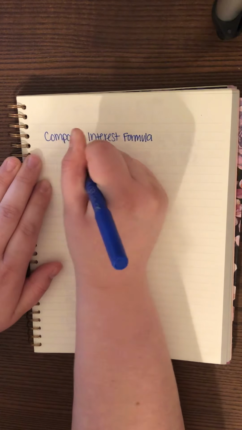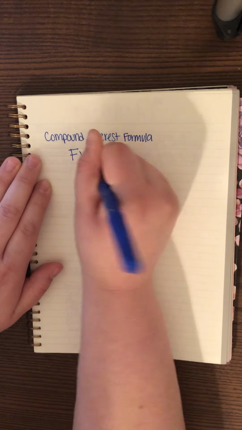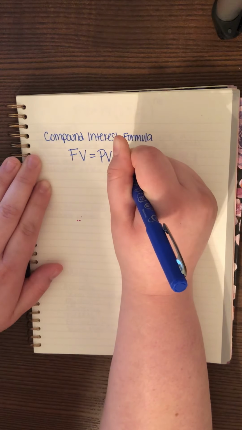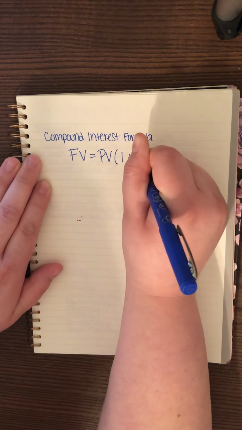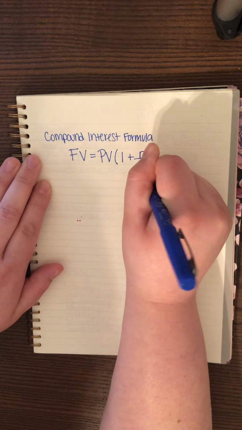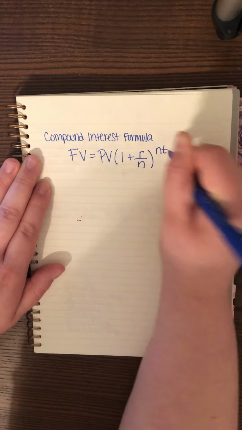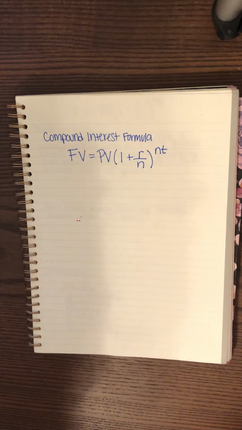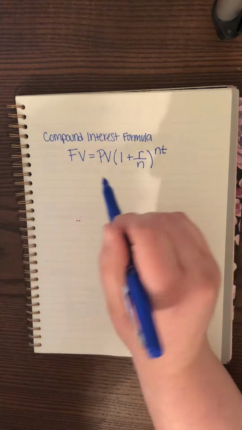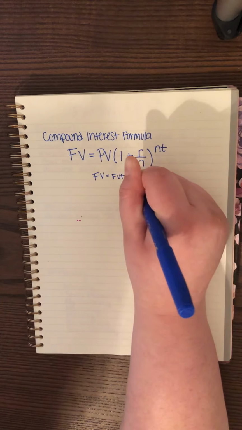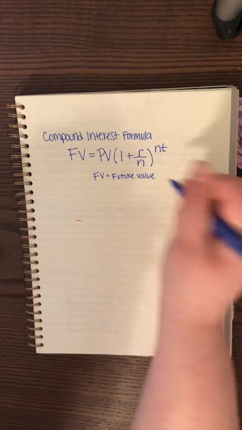is FV equals PV times, in parentheses, 1 plus R over N raised to the NT power. Okay. All right, and then what each of these stands for, so FV, that stands for future value. That's the money that you want to make, or the amount that you want to have.